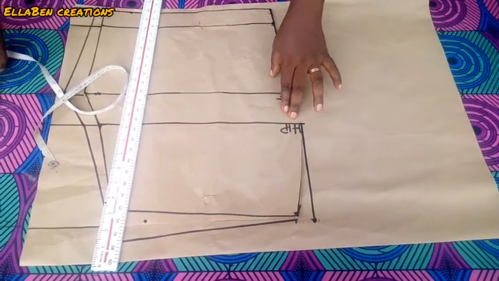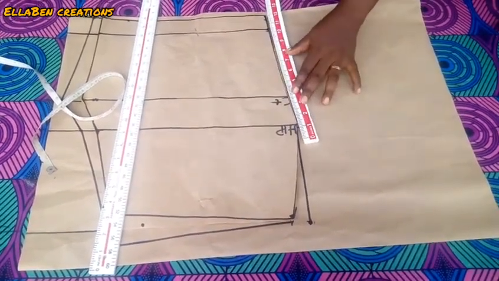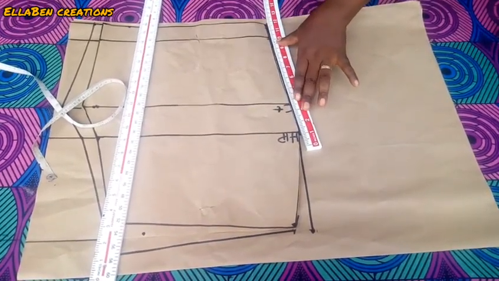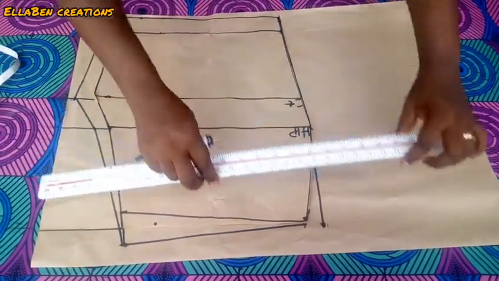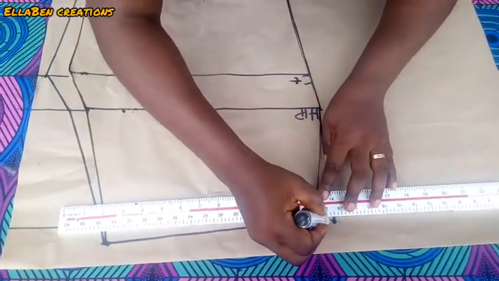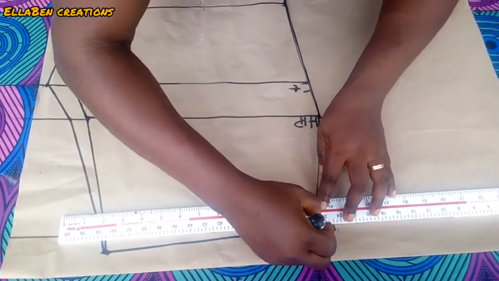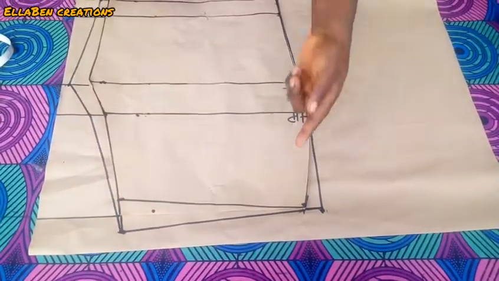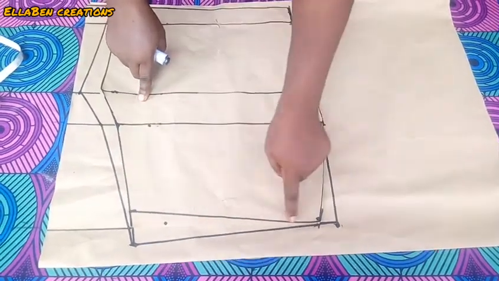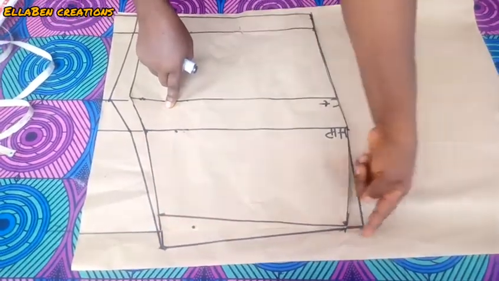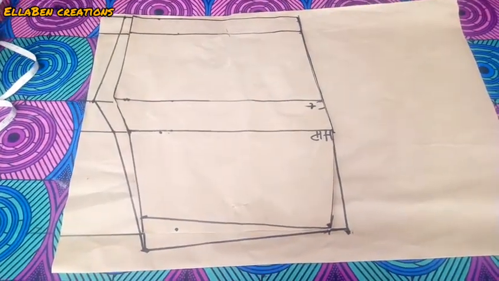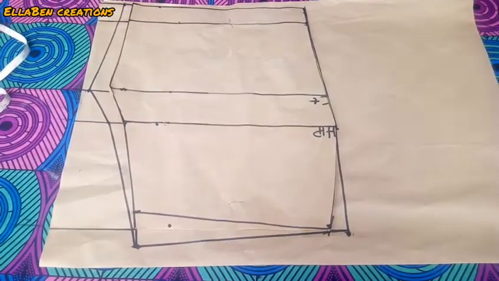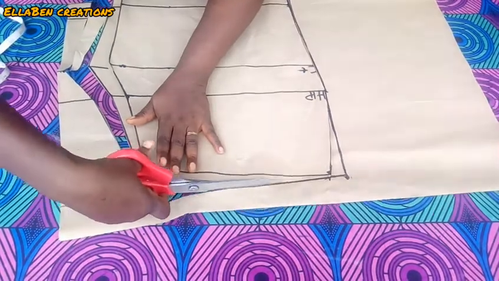Can you see that? So you can now trace the remaining. Just trace it from that hip down to the full length. Hope you can see what I'm doing. It's very easy. This is for the front, for the back darts. So I'm going to take off that 1 inch I marked on the front. It's going to go off. So now let us cut.